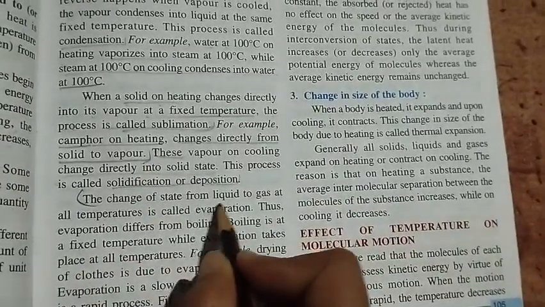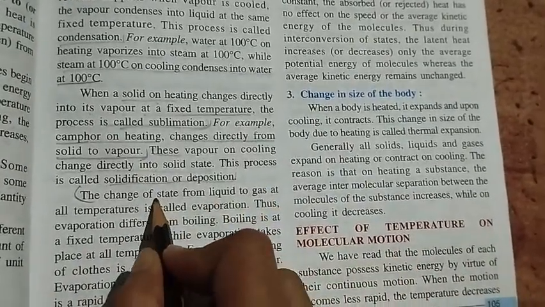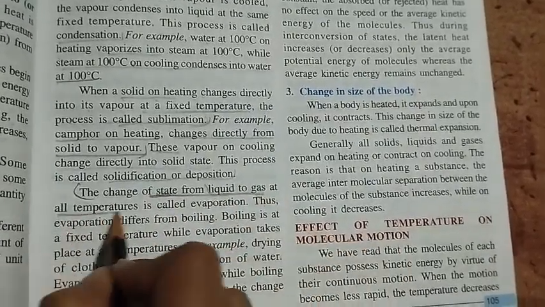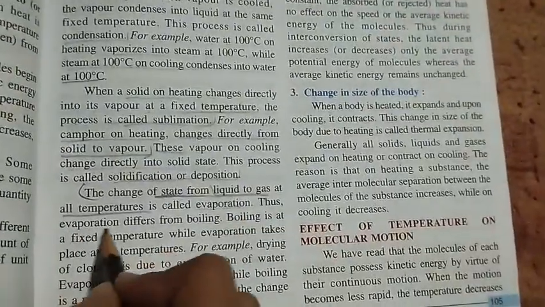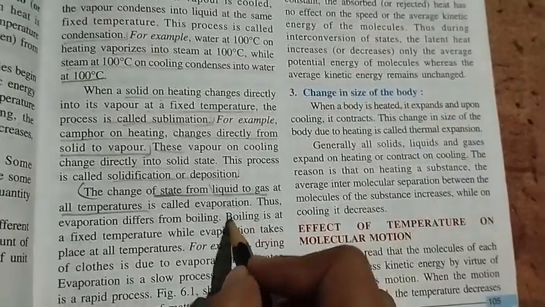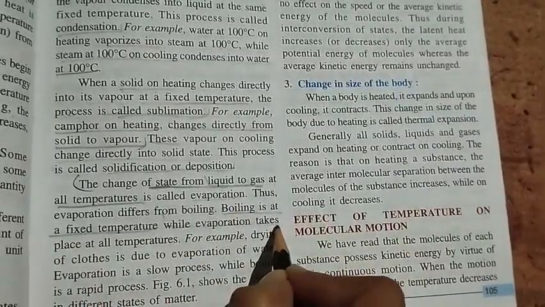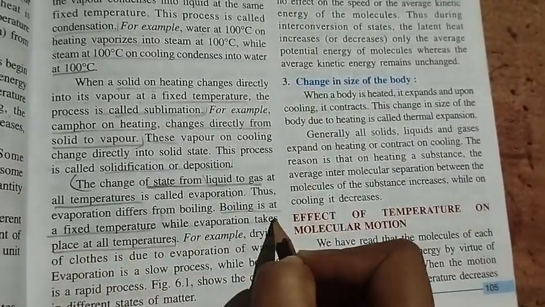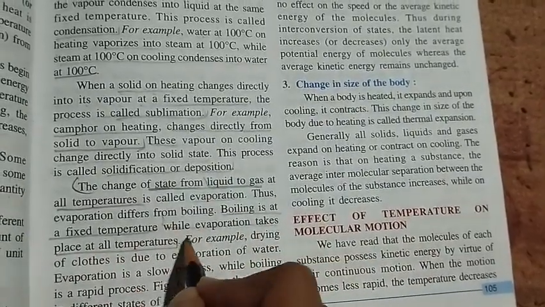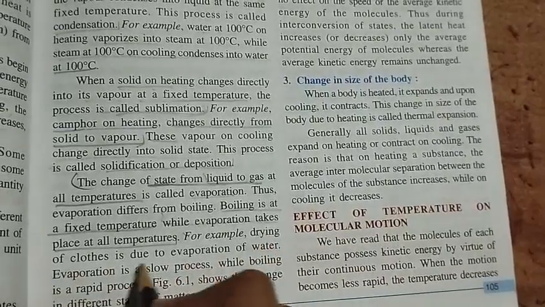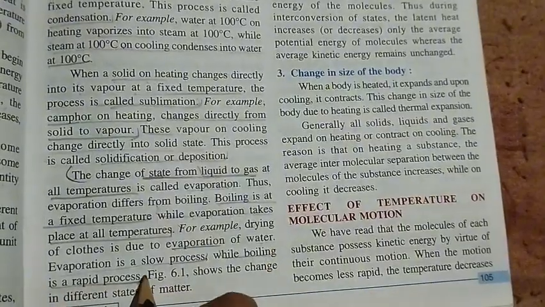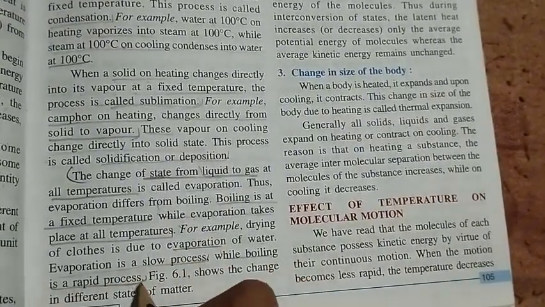The change of state from liquid to gas at all temperatures is called evaporation. Thus, evaporation differs from boiling. Boiling takes place only at a fixed temperature, while evaporation takes place at all temperatures. For example, drying of clothes is due to evaporation of water. Evaporation is a slow process, while boiling is a rapid process. This is the difference between evaporation and boiling.